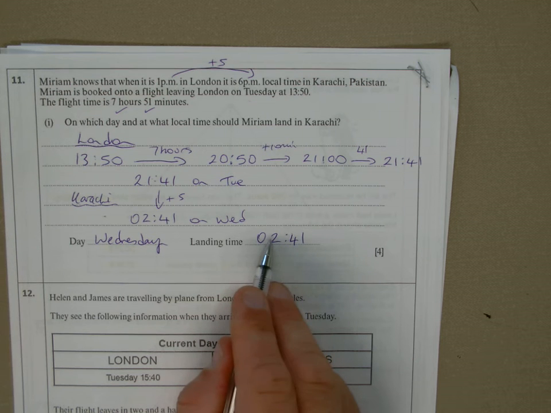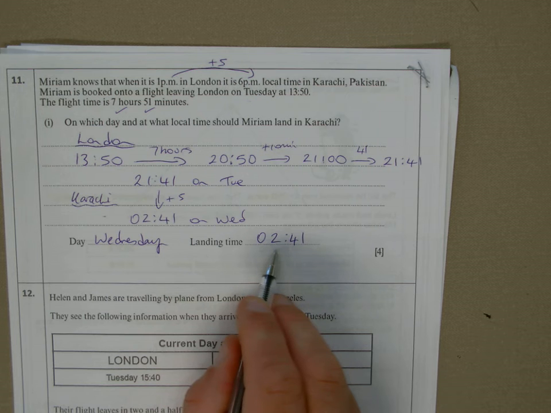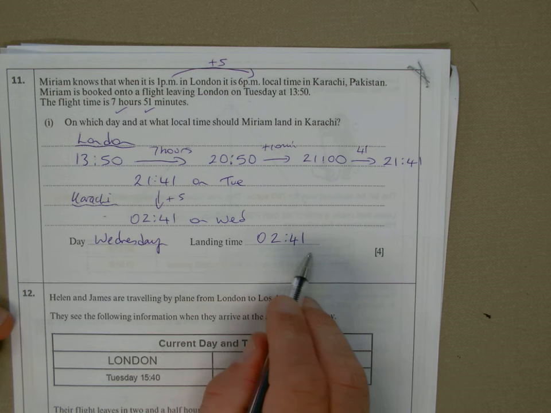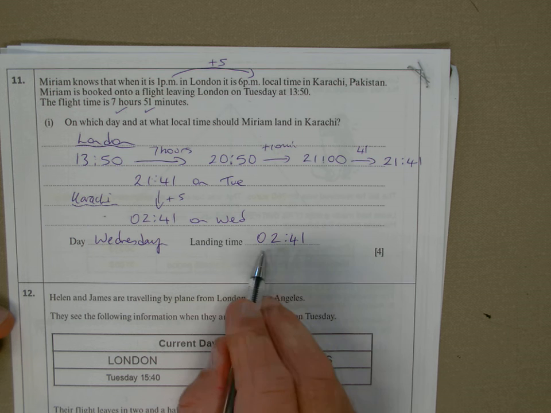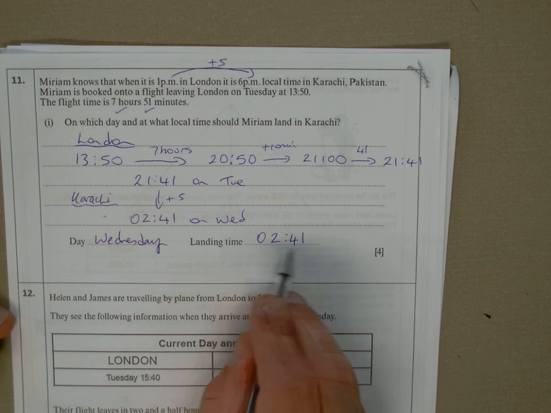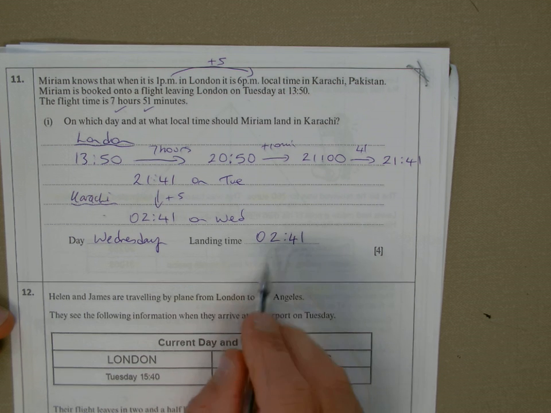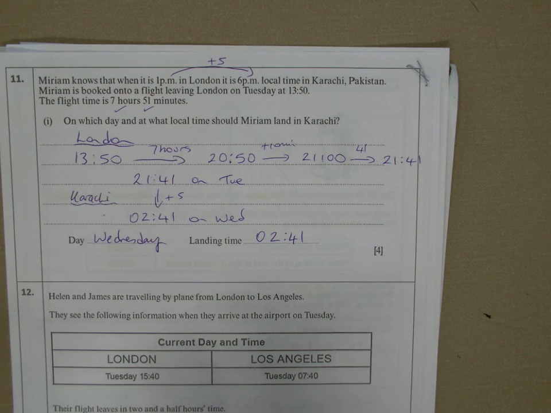If you're going to use AM or PM and you put 2:41 in, make sure you put AM there next to it. Or you could do it like I've done. I've left it as a 4-digit time, so I put a 0 there, so that shows it's a 24-hour time. So I don't need to then put AM.